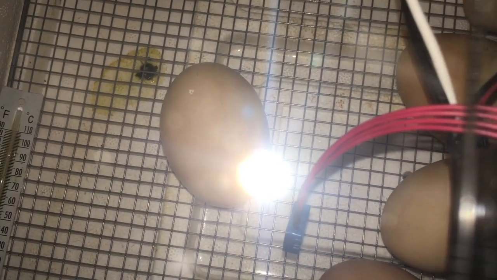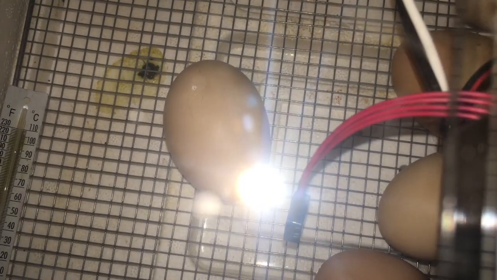It's called pipping. And then I've been watching this egg right here. There it is. That one has been wiggling. It's got a tiny hole that's been made by the egg tooth, and it wiggles every once in a while. So that one could be next.